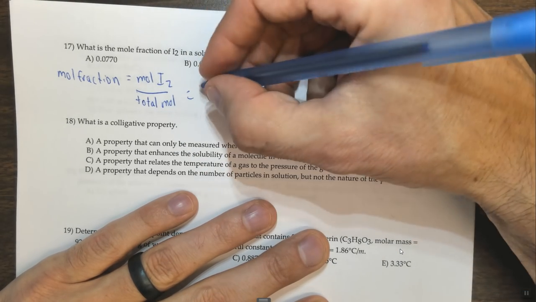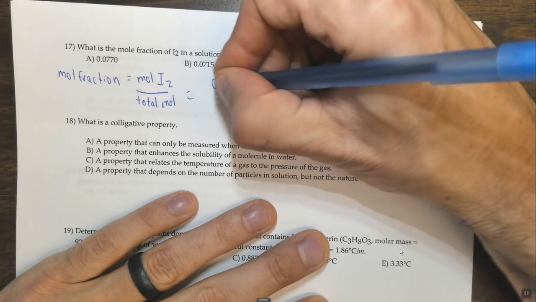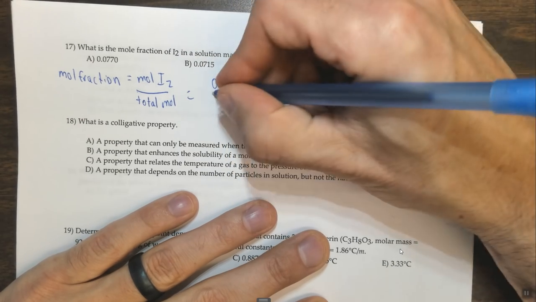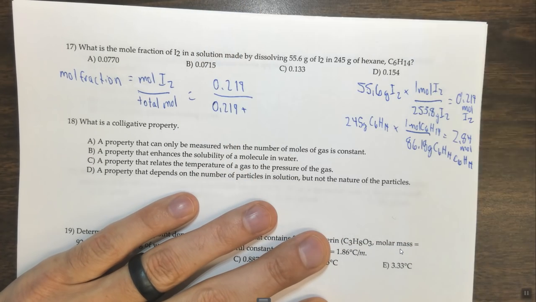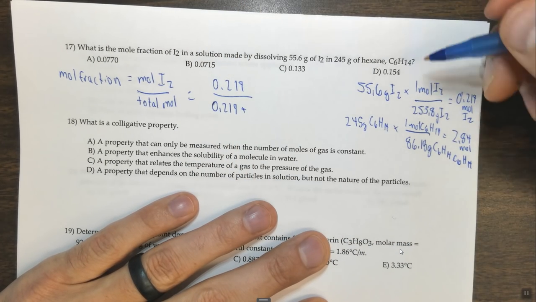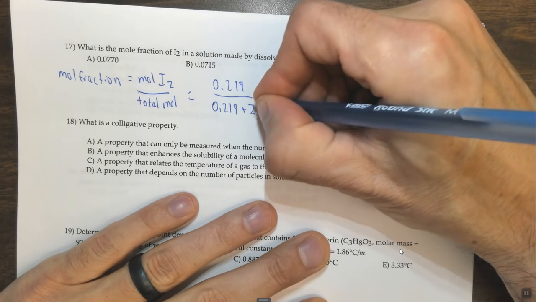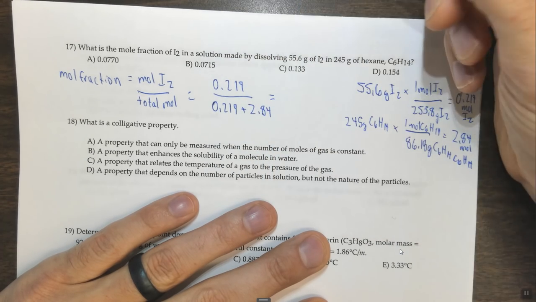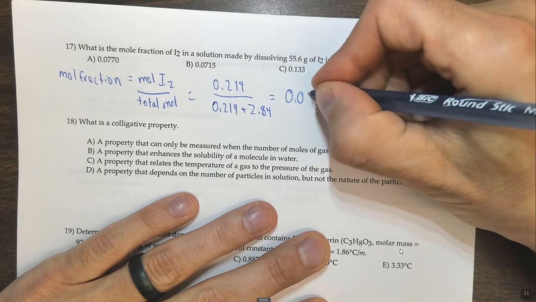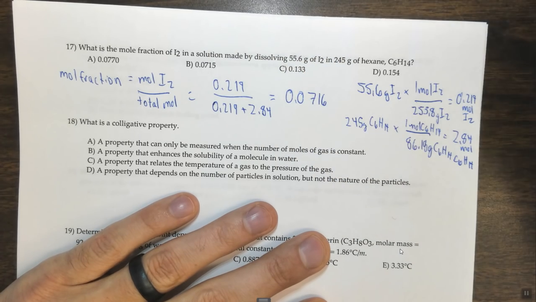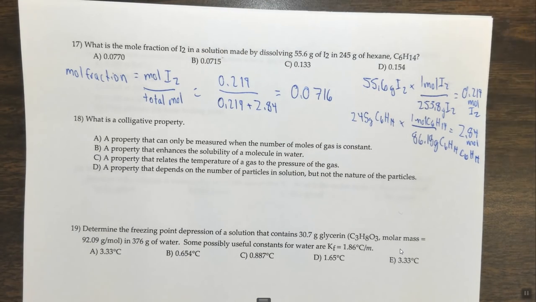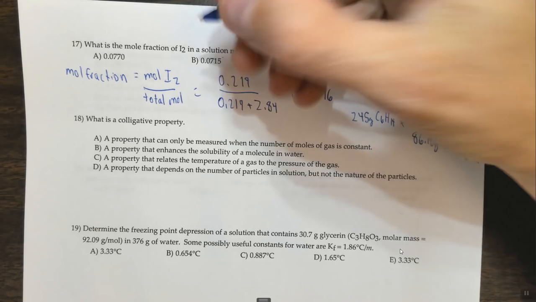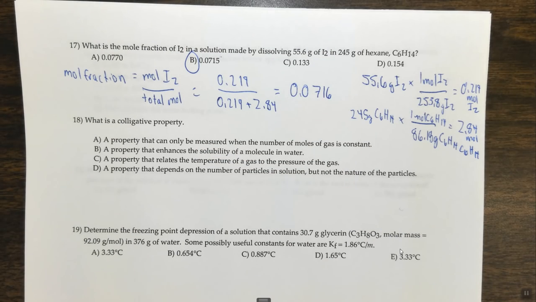So the moles of I2 is 0.219. And the total number of moles is the moles of I2, 0.219, plus the moles of hexane, which is 2.84. And when you do that math, you get 0.0716. And you'll notice that that's slightly different than the answer that they got, 0.0715. That's because of a rounding difference, but that's what I got on my calculator. I'm going to go ahead and select choice letter B.